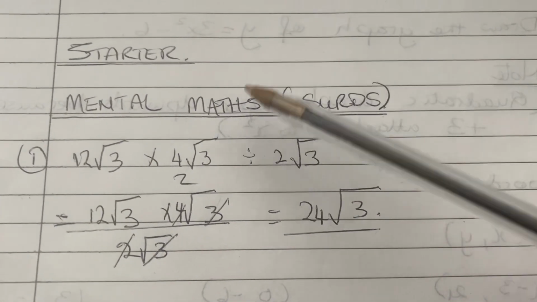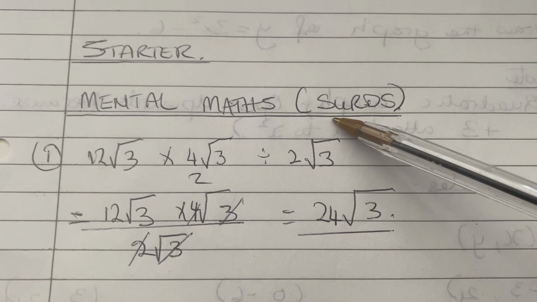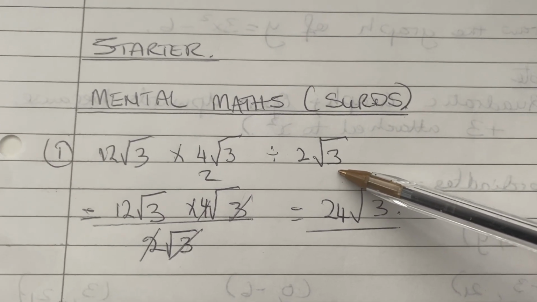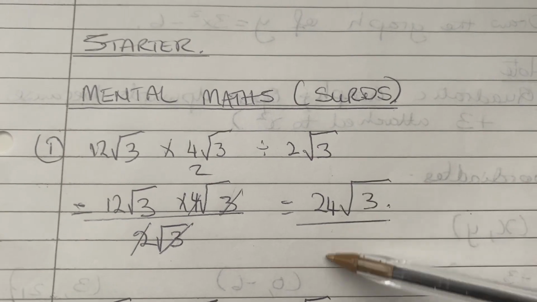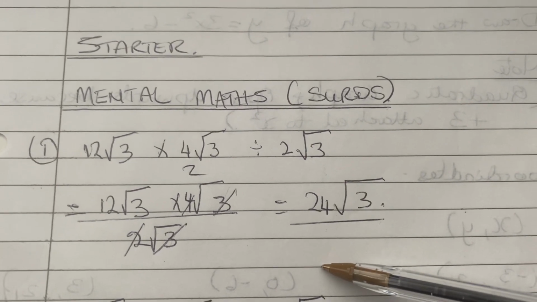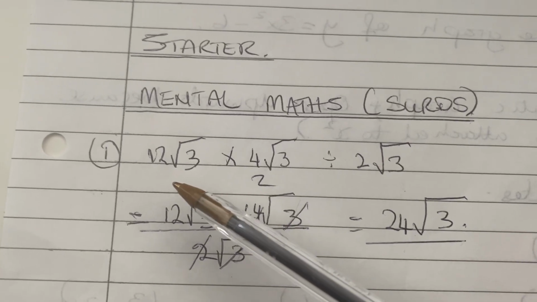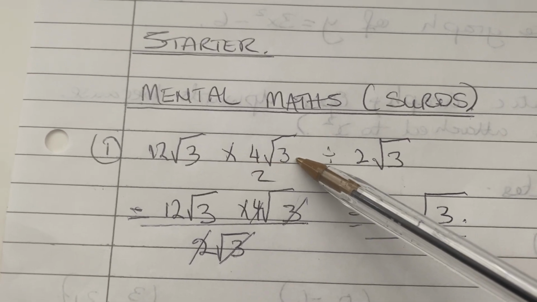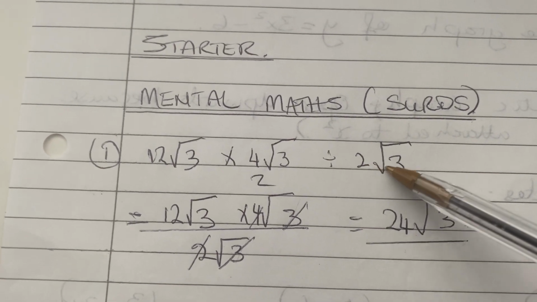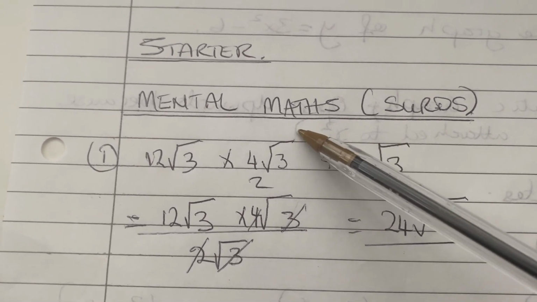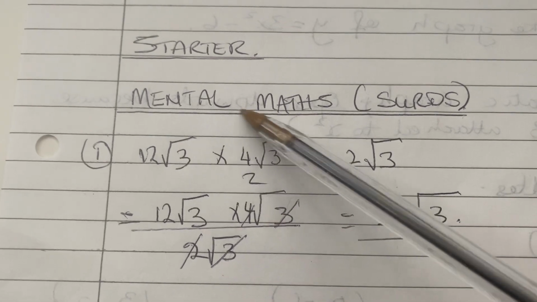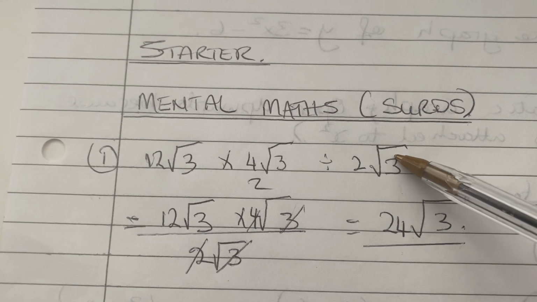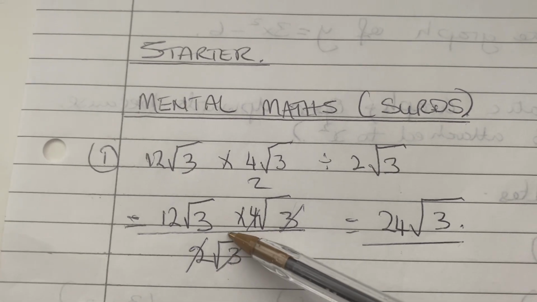Our starter today will be on surds, mental maths. Because of the break, I haven't done any, but today I've brought only 2. 12 root 3 times 4 root 3 divided by 2 root 3. So this will be our numerator, which I have written, and 2 root 3 will be our denominator.